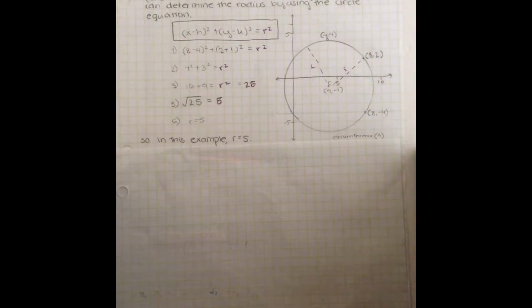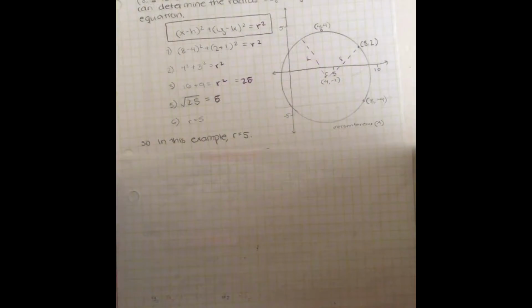We know that the circle equation is (x minus h) squared plus (y minus k) squared is equal to the radius squared. An example of how to use it is when we use the coordinates from above. We know that 8, 2 is on the circumference, so if we plug it into the circle equation, we get (8 minus 4) squared plus (2 plus 1) squared is equal to the radius squared. It's plus 1 because minus times negative is equal to plus.